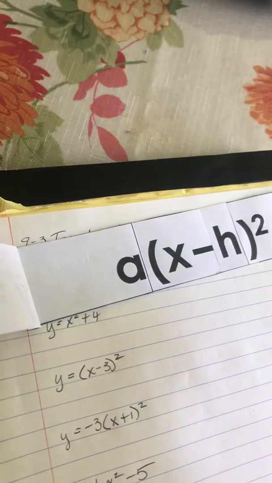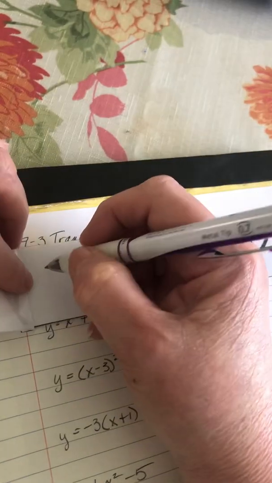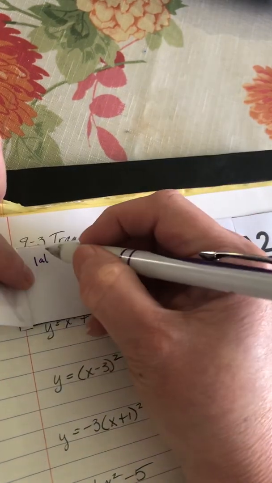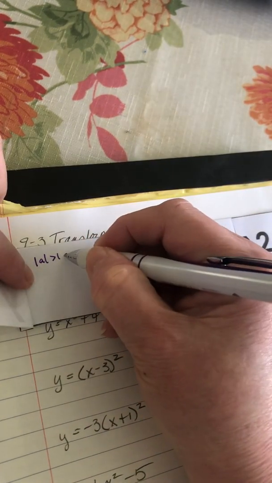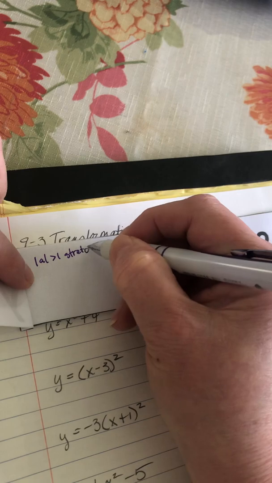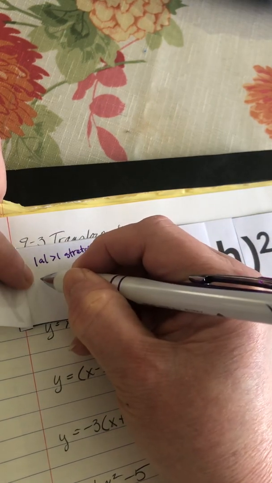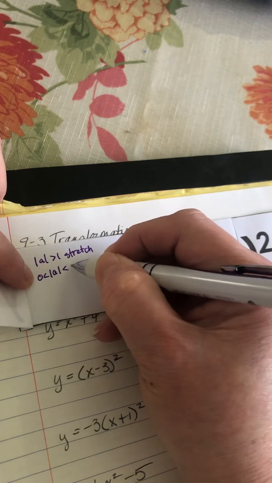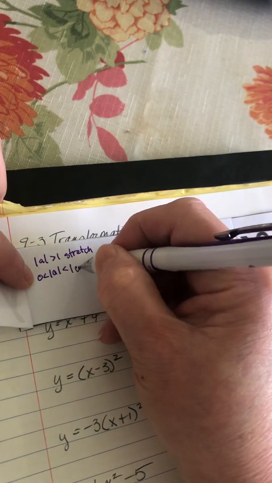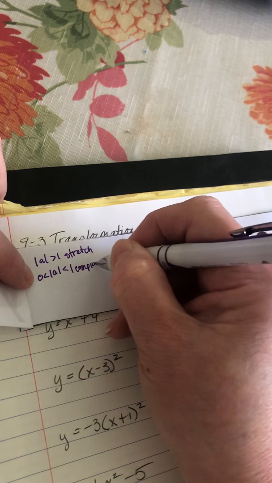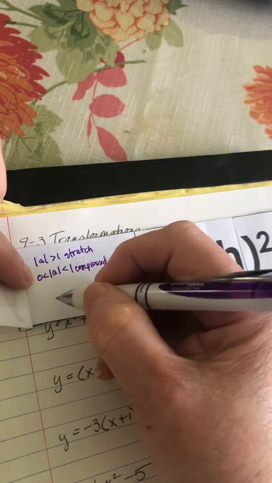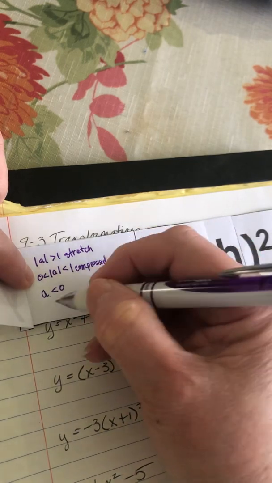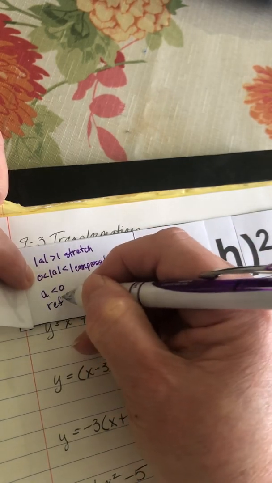But remember we talked about A, and we said that if the absolute value of A is greater than 1, it's a stretch. If the absolute value of A is in between 0 and 1, it's compressed. And if A is less than 0, that means it's negative. It's a reflection.